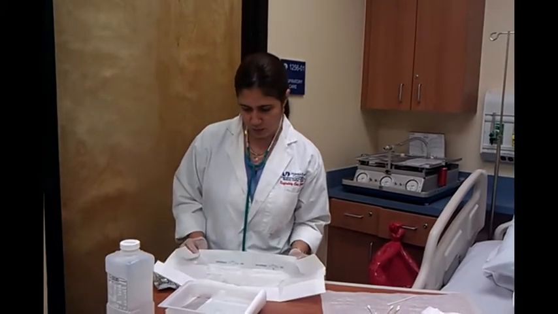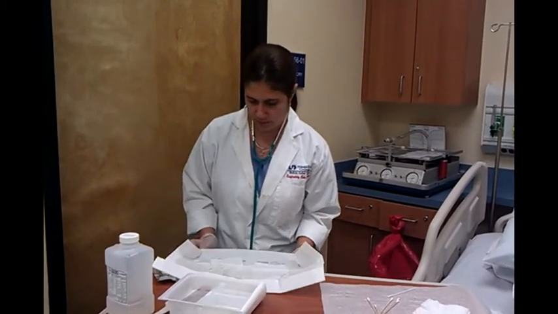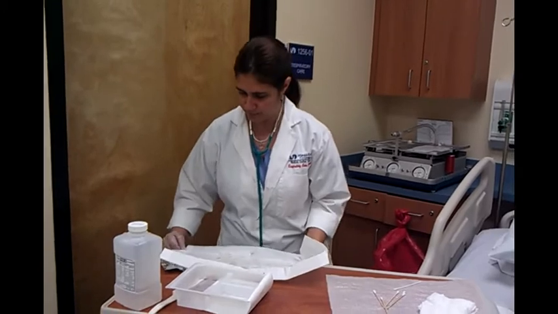I have to use the appropriate technique to put on my sterile gloves.